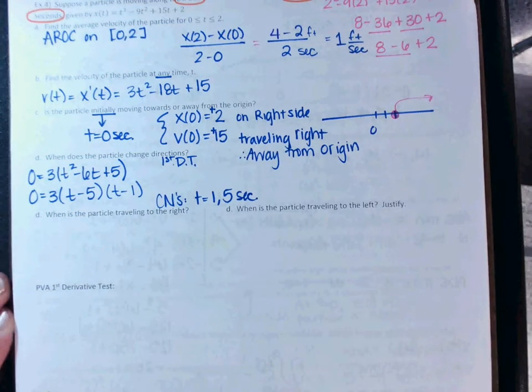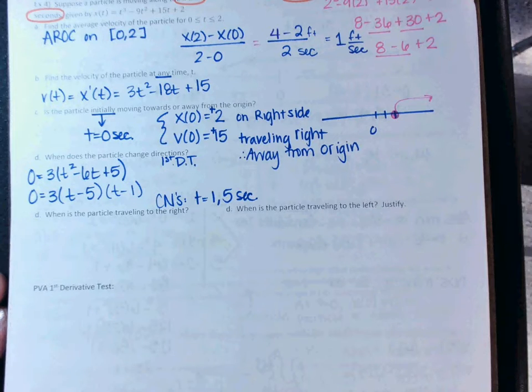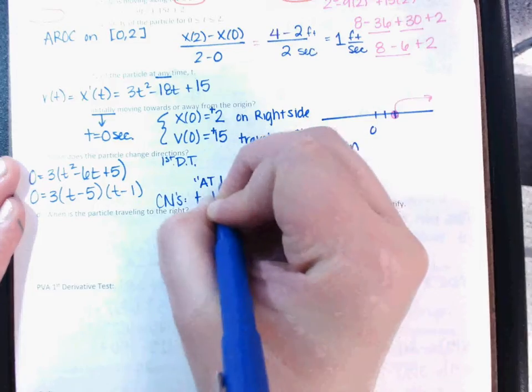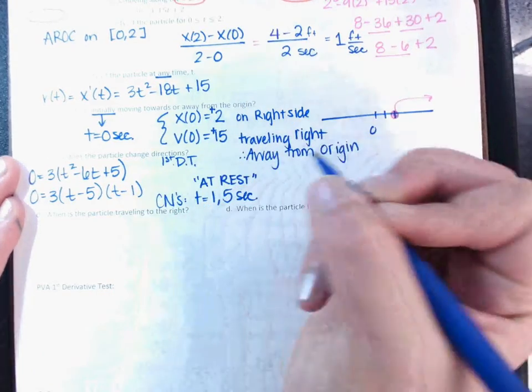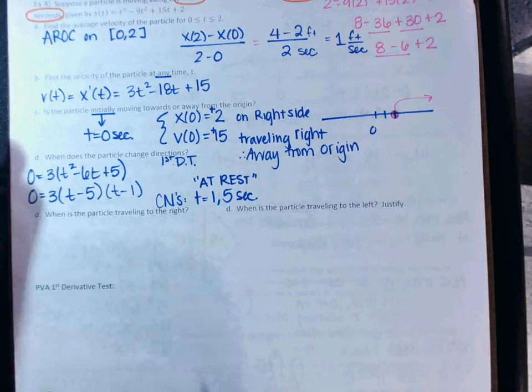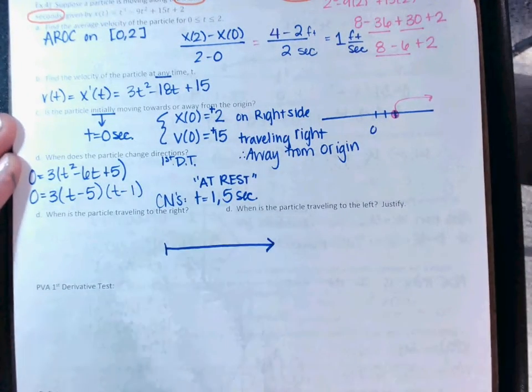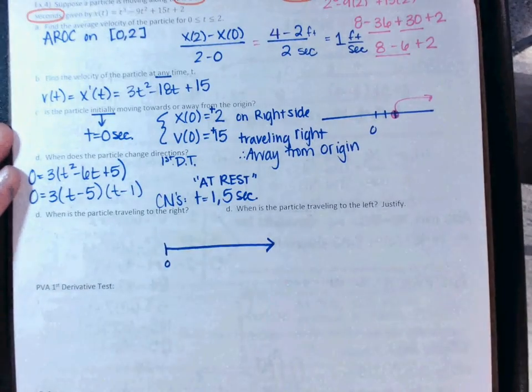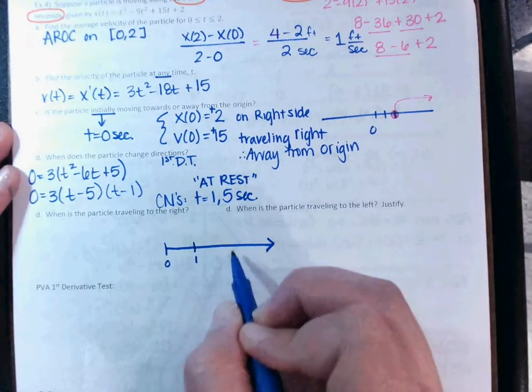Now, does that mean it changed direction because your velocity was 0? It could have changed direction, but you have to do a sign chart to see if the sign changed. So these are considered, if you were gone yesterday, points where the particle was at rest. It doesn't mean they changed sign. You have to actually do a sign chart. So let's do it. Another thing that we talked about yesterday is that when you do a particle line test, you have to start at 0 because time can't be negative. So 1 and 5 go on my number line.